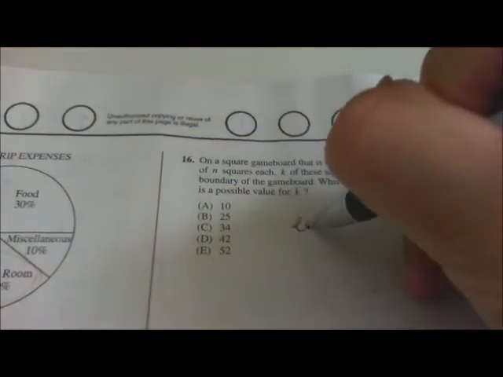So let's see the last question, number 16. Alright, they're saying that on a square game board that is divided into n rows of n squares each, k of these squares lie along the boundaries. So technically, think about this: you have a square board, n by n. So let's say this is an even number of sides, and an even number of sides gives an even number of squares. And inside here, you take away the outer ring.